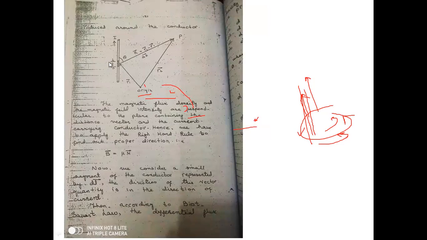This is the differential length of the conductor filament, and from that differential length, r is the position vector from this current carrying conductor to the point of observation, while the current carrying conductor is at a distance of r1 and the point of observation at a distance of r2 from the origin respectively. So we have to apply the right hand rule to find out the proper direction of the magnetic field.